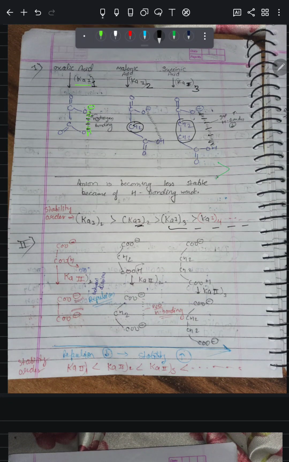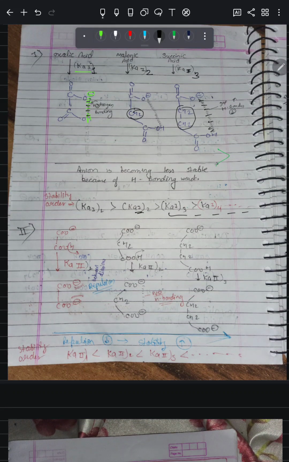Now if we talk about the second acid dissociation constant, one negative charge is present and then hydrogen is removed. So this is called the case of Ka second. What happens here is repulsion, because both negative charges are present. So here repulsion will be the main factor, not hydrogen bonding.